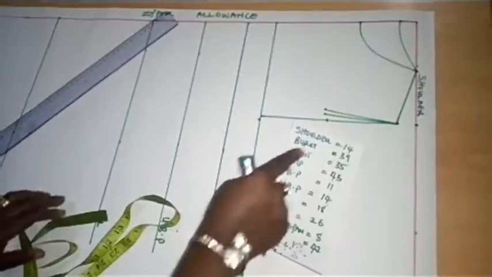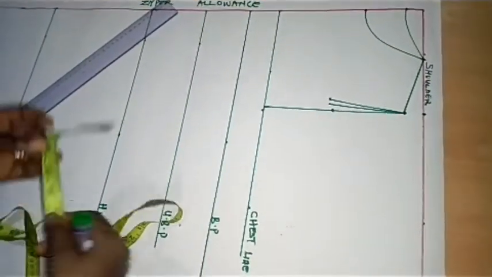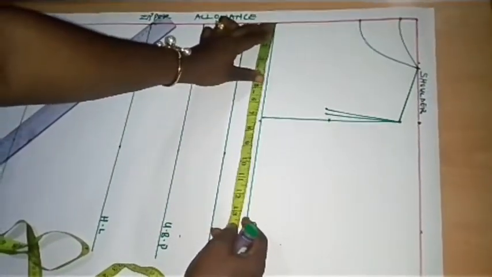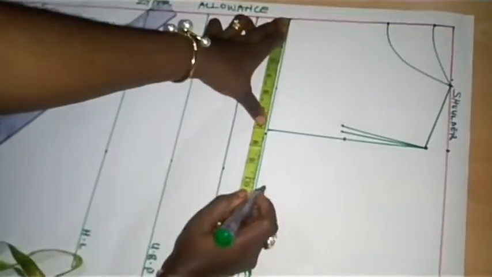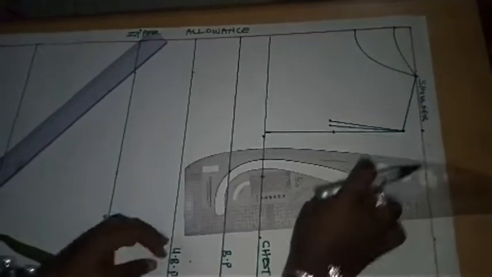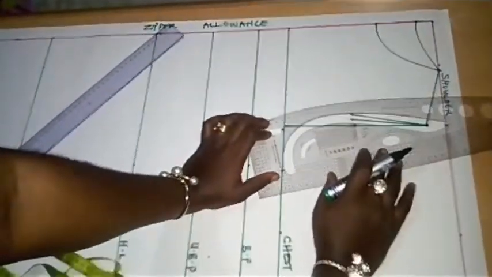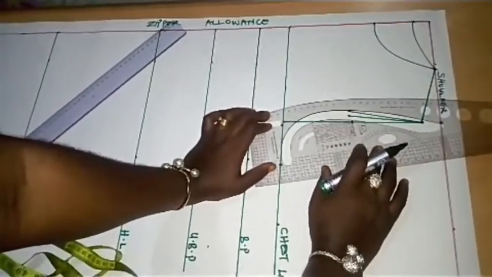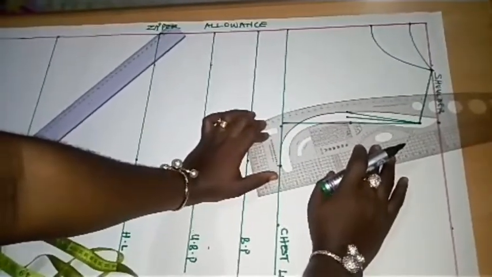The next thing we are going to place is our bust line. Our bust circumference is 39, divided by 4, and I have 9/3. I'll be placing my tape on the center front, and I'll be making a mark of 9/3. Now on the point of this 9/3, I'm going to place my armhole curve of the front first. Remember, we are drafting front and back together. So I'm placing that of the front first.